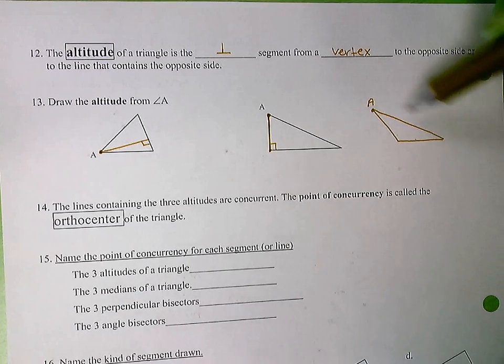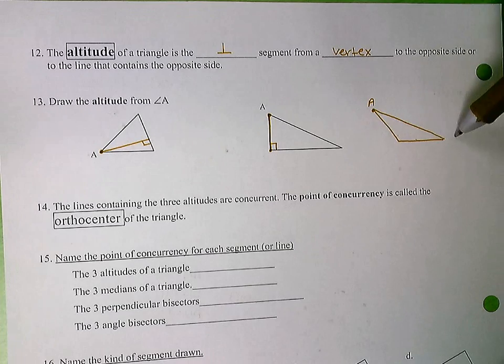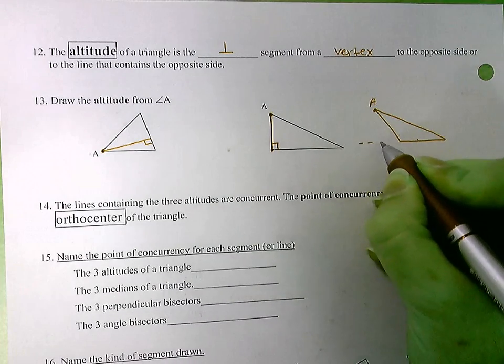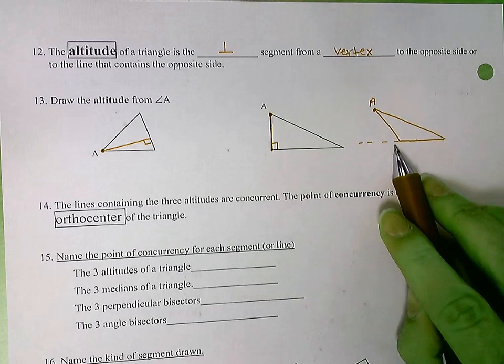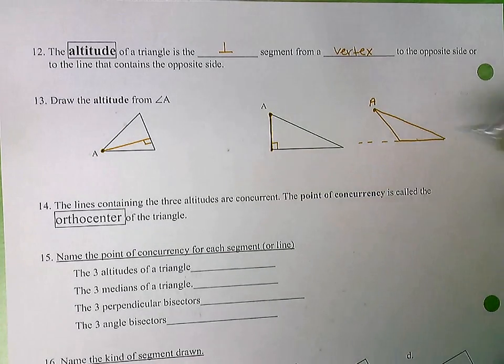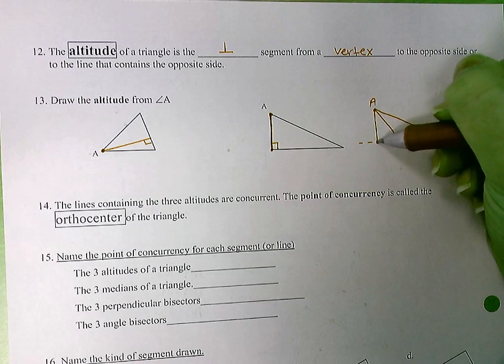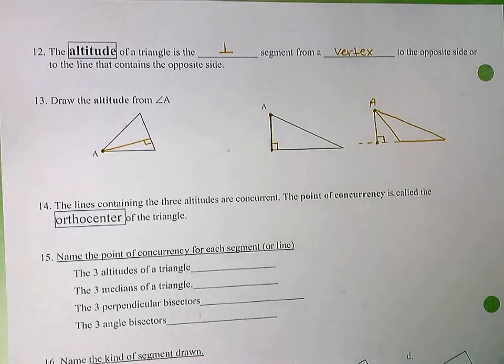If I keep going this way, it's going to keep getting smaller. However, I can extend my bottom line right here, and then my altitude would end up being outside of my triangle. So your altitude can be on the outside of that triangle.